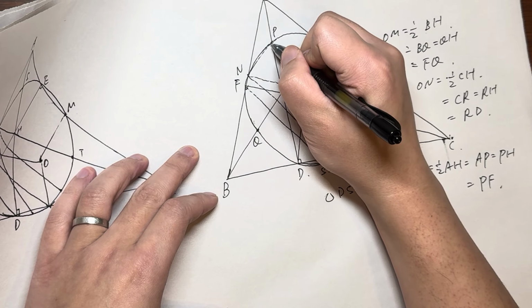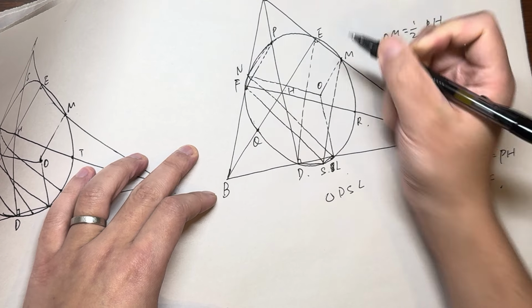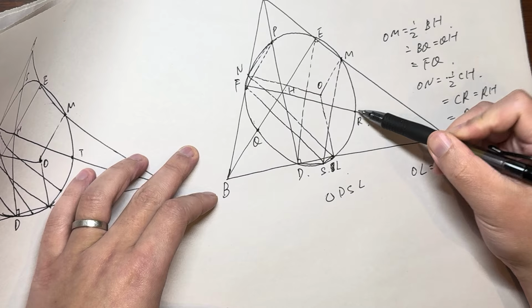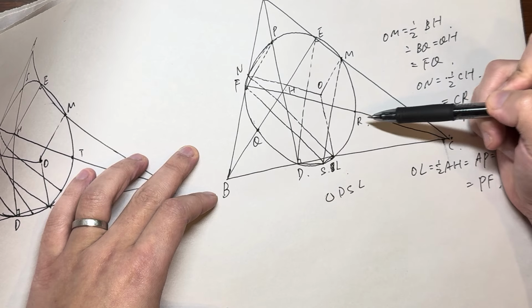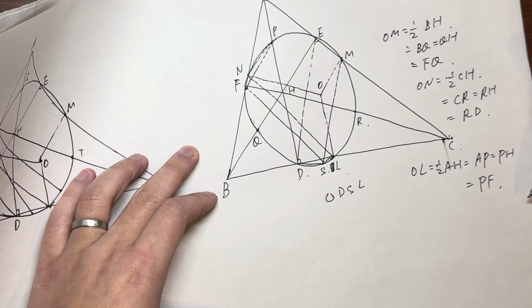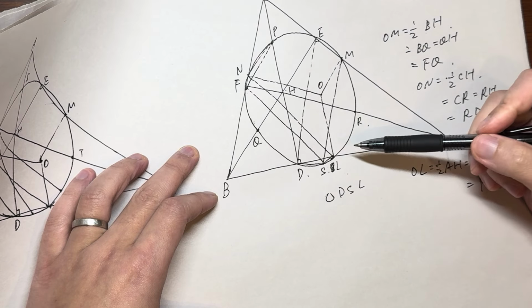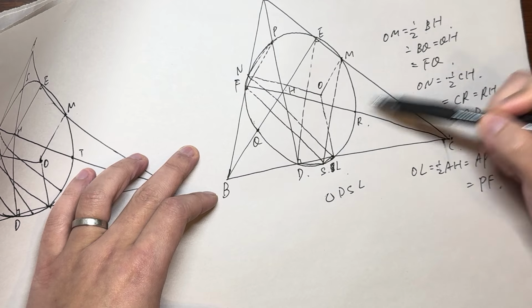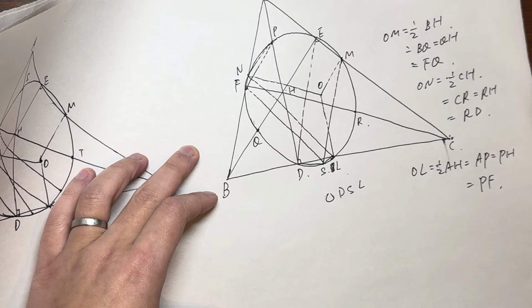So let's connect PF. If R is a point we're looking for, we just need to prove that PF equals LR. Oh, actually, SR.